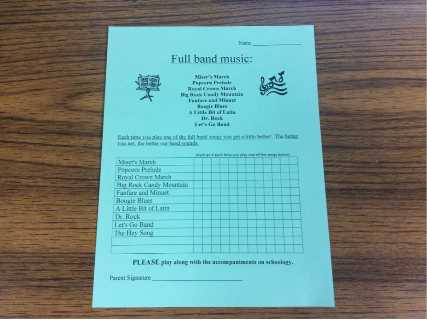Instead of the weekly practice slips, students have been given this form that you see in front of you here. The Monday students will get it on Monday. Students no longer have to keep track of which particular day they played, but rather they're just going to keep track of how often they play any one of these band songs that you see listed here. These are all of the full band songs that we're going to be playing at school.